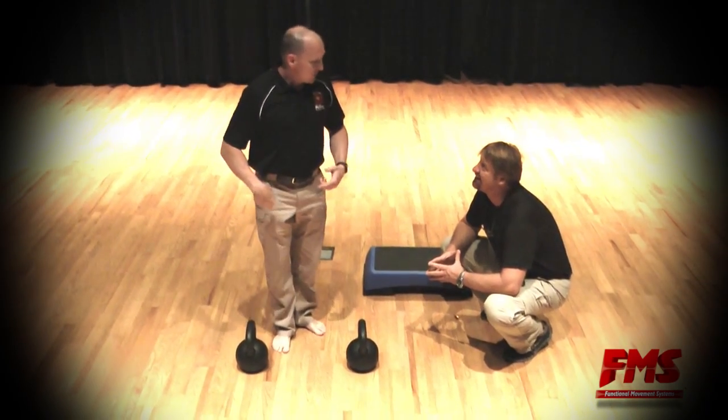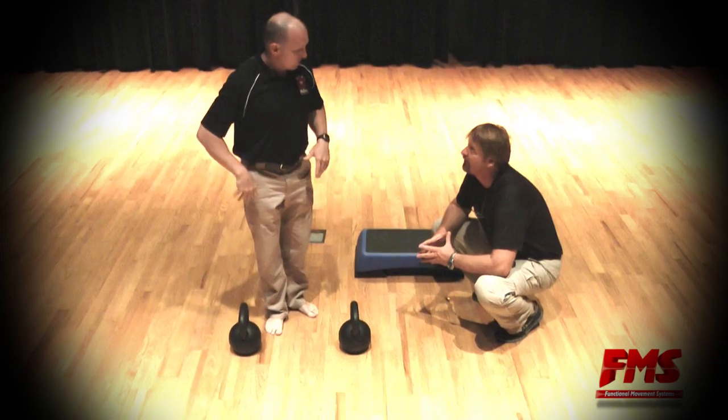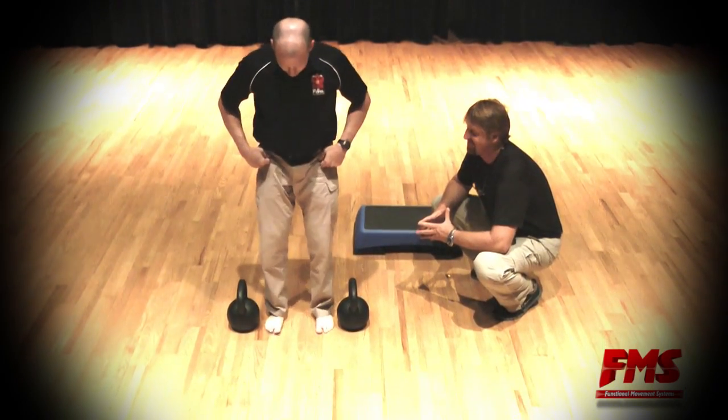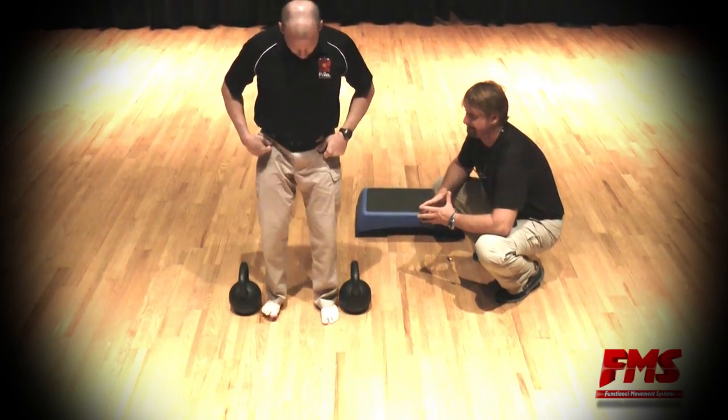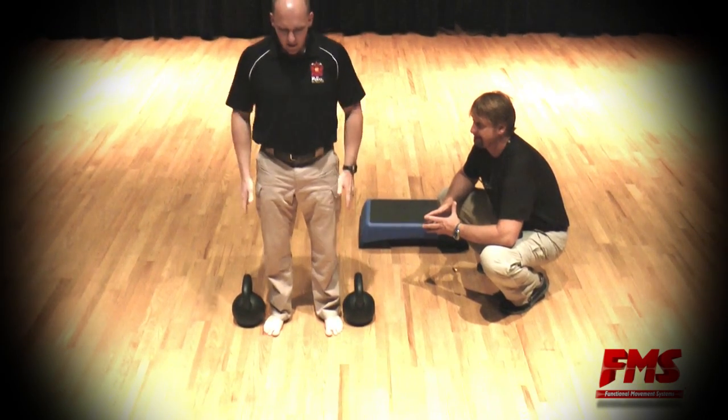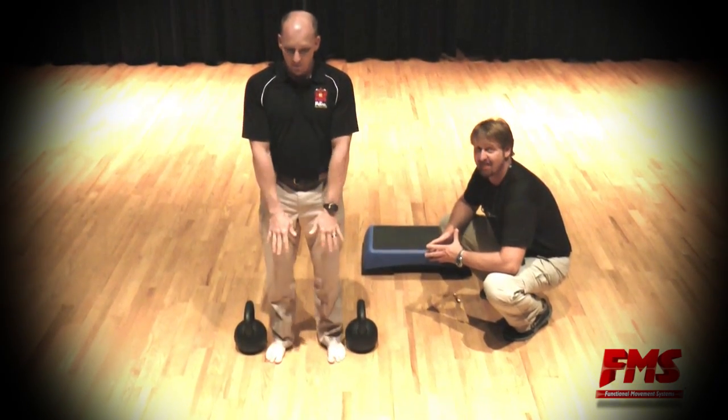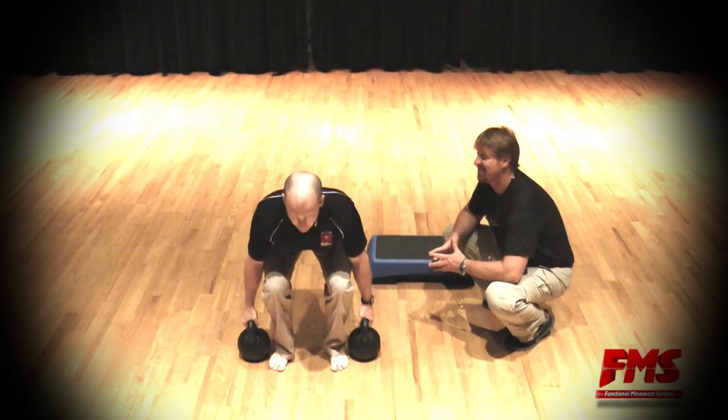I'm going to go ahead and show conventional from the front, then we'll go sideways with the suitcase. Okay. And conventional. So, set your stance. Now my arms are more down my body here versus here. Sit back into the hips.